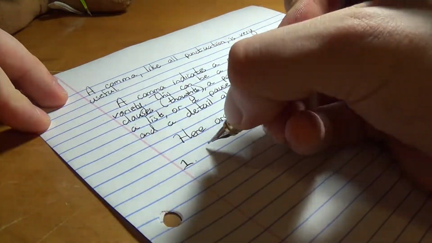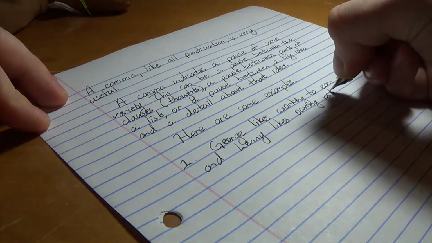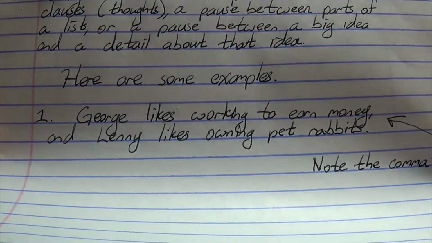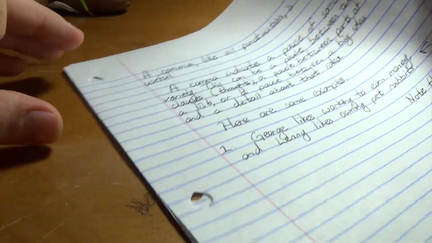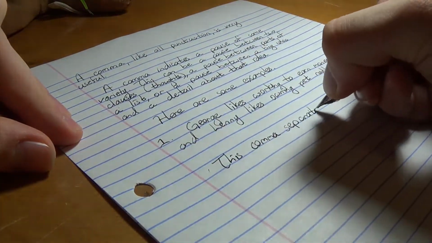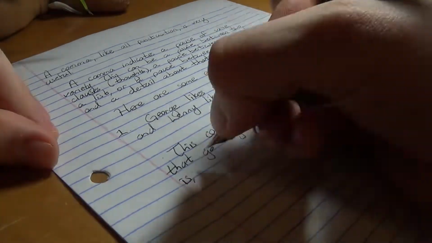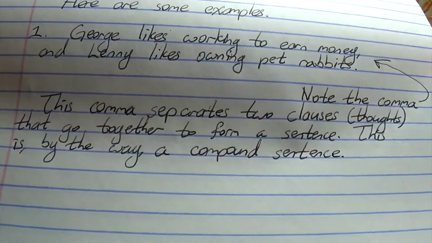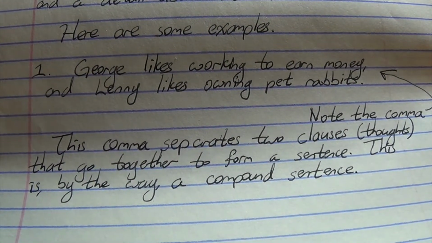Our first example today is the simple sentence, George likes working to earn money. If you want to make a compound sentence out of this, you add a comma, a coordinating conjunction, and a second idea. So our complete thought is George likes working to earn money, comma space, and Lenny likes owning pet rabbits. Note the comma there. This comma separates the 2 clauses, remember clauses are thoughts, that go together to form the sentence. As I said, this is a compound sentence, which is separated by a comma and a coordinating conjunction.